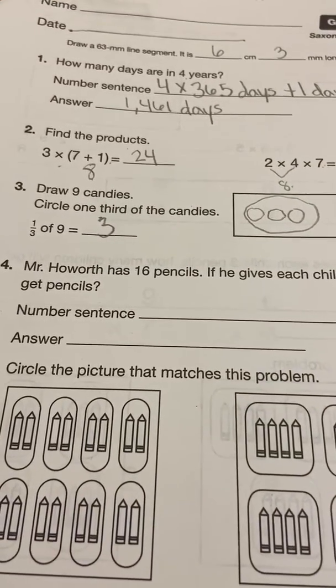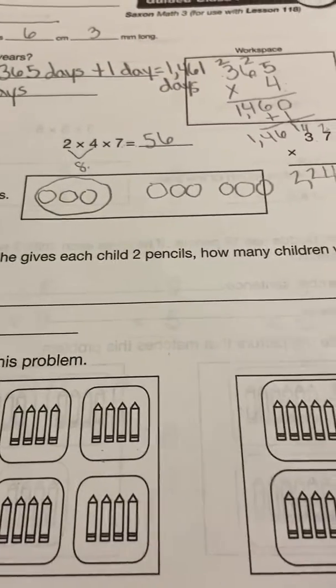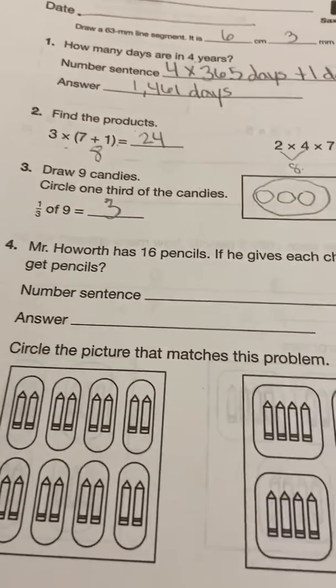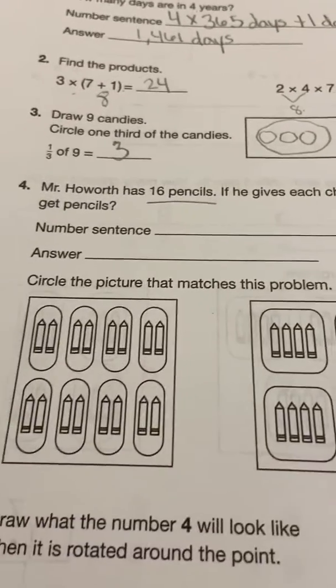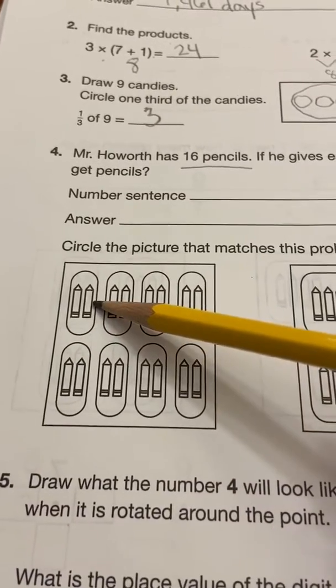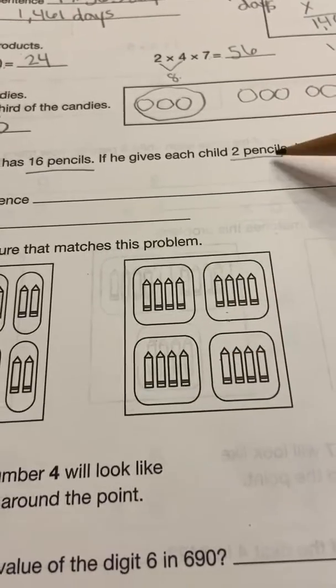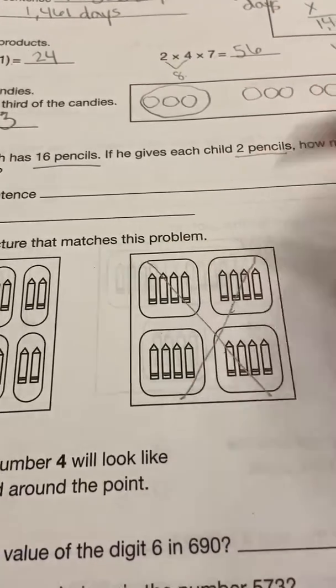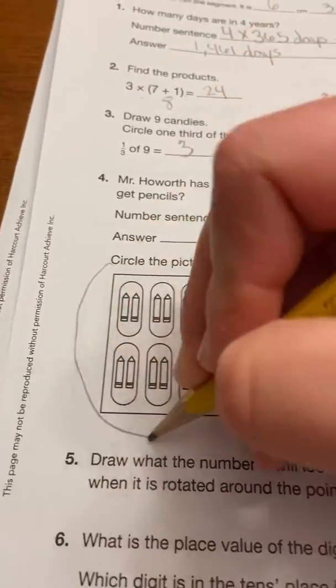And Mr. Howarth has 16 pencils. If he gives each child 2 pencils, how many children will get pencils? So we're starting with 16 and we're dividing them into groups of 2. So we need to look for a picture that would represent that. So this one we have them divided into groups of 2. This one is divided into groups of 4, which remember we wanted them in groups of 2. So this is not accurate. And this one is divided into groups of 8. And that's not groups of 2 either. So we're gonna cross that one out. So the first picture is the one that fits. So we're gonna circle it.